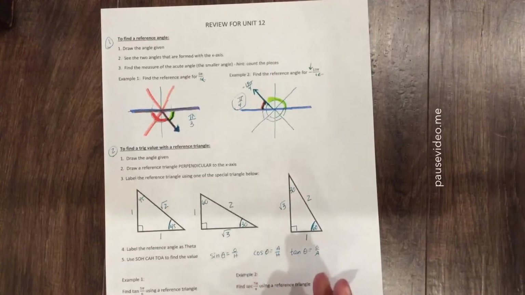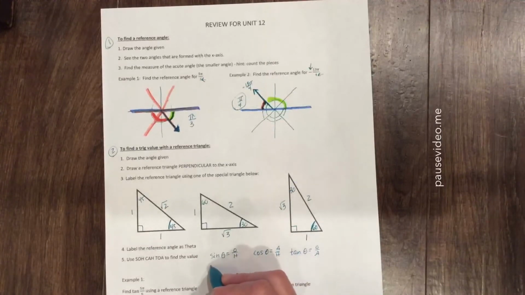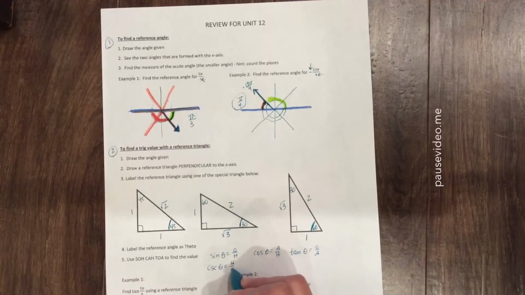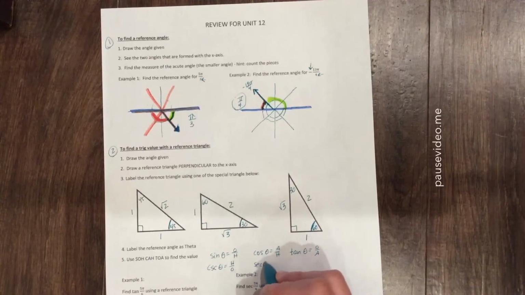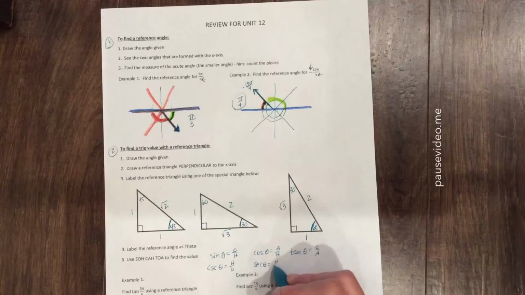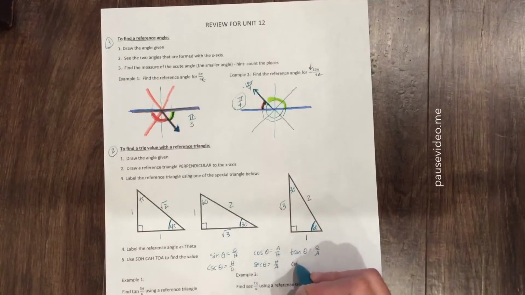the other 3 trig functions that you learned, which are cosecant of theta, and is the reciprocal. It's hypotenuse over opposite. Secant theta, again the reciprocal, hypotenuse over adjacent, and cotangent theta, adjacent over opposite.